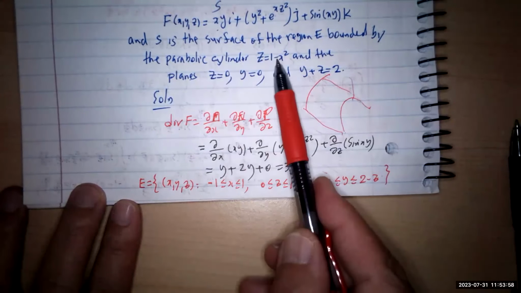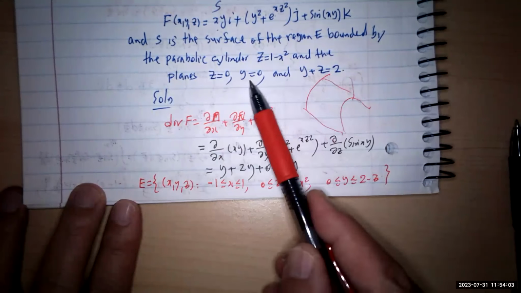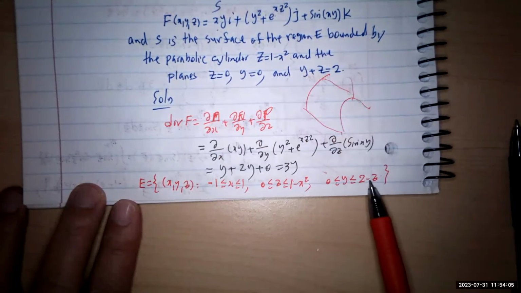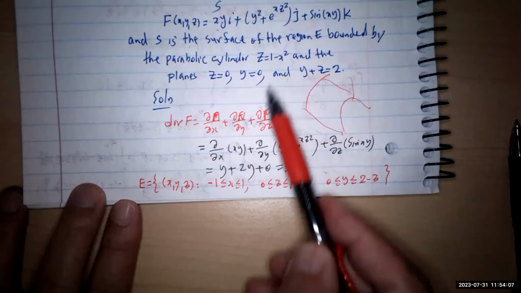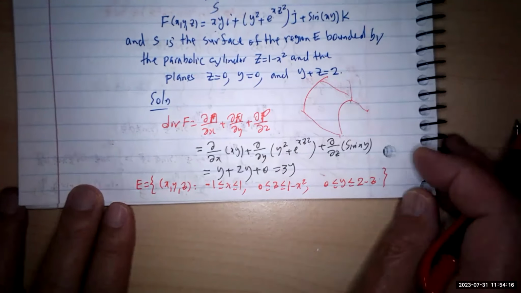You see, that's the domain. Because z is between 0 and 1 minus x squared, y between 0 and 2 minus z, and x, if you put z equal to 0, would be between -1 and 1. So it's the triple integral of 3y over this region. Done. You see, great theorems that you know. You don't want to miss it. But just set up the integral and I'll give you the result, and you can check it for yourself if you like. So this is it.